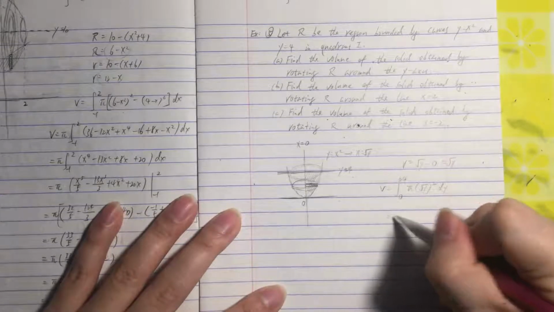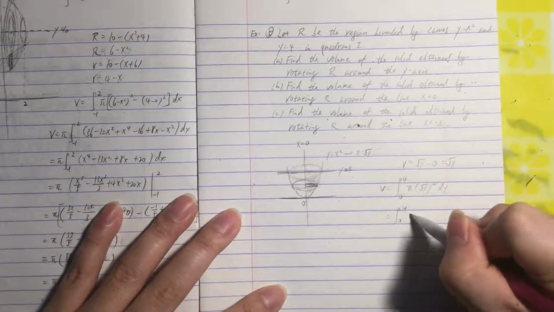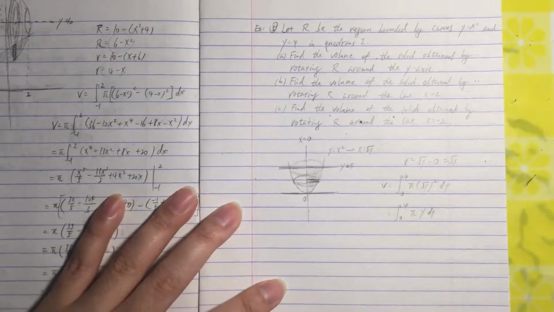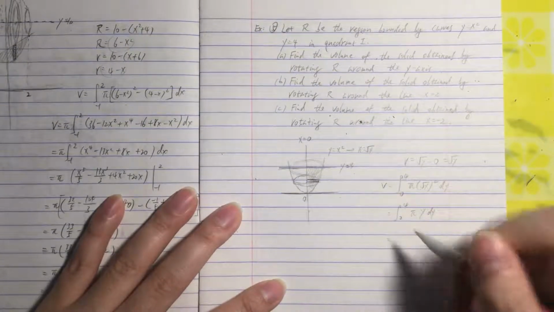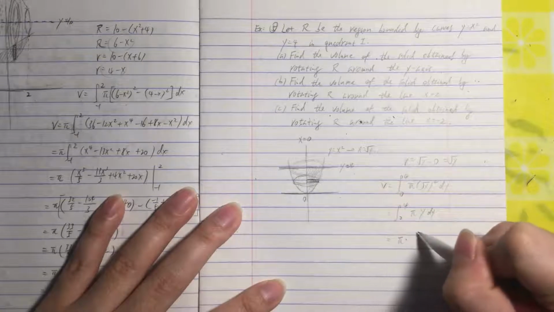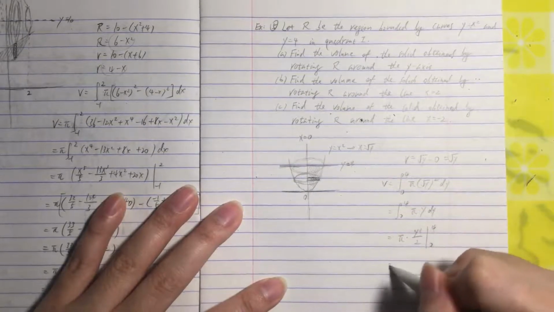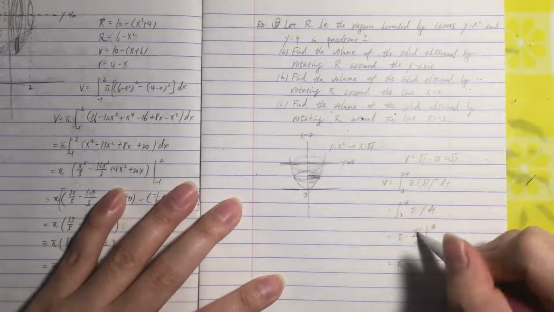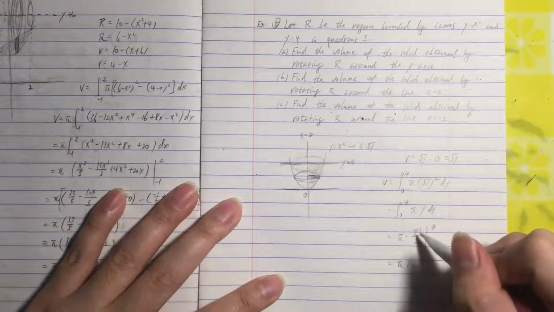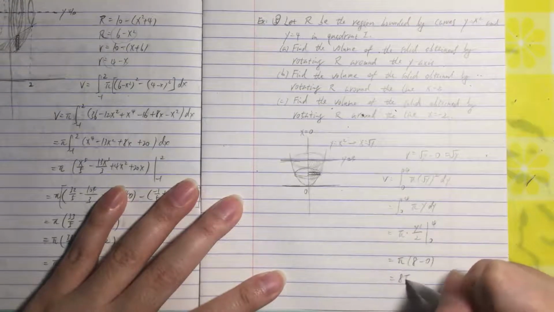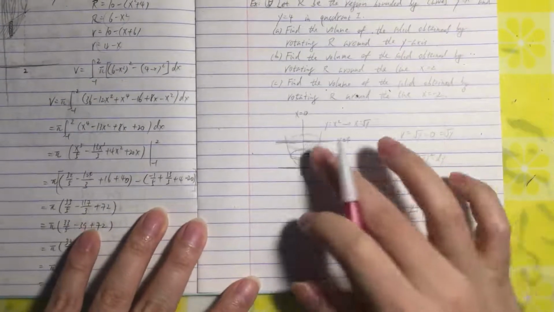Then solve the integral. We get pi times y dy. Take the antiderivative with respect to y. I get pi times y squared over 2, evaluated from 0 to 4. If we plug in 4, we get 16 over 2, that's 8. If I plug in 0, I get 0. So the answer is 8 pi. So the volume of this solid is 8 pi.